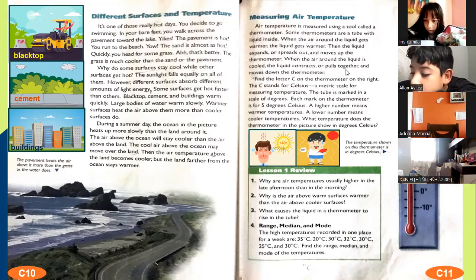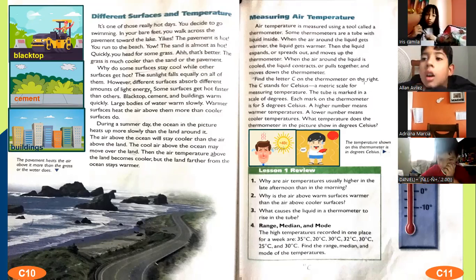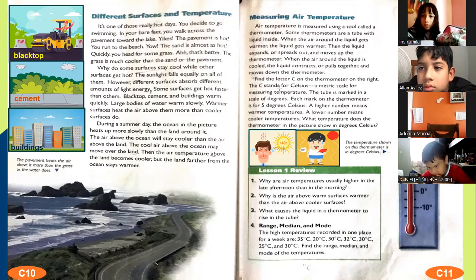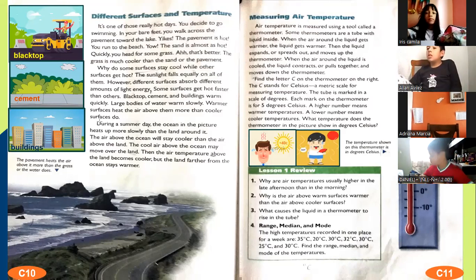Find the letter C on the thermometer. It is here, right? Alan, you are not watching the screen. Here it says find the letter C on the thermometer. It's here, right? C. On the right of the thermometer. The letter C stands for Celsius. That's what it means. Degrees Celsius.